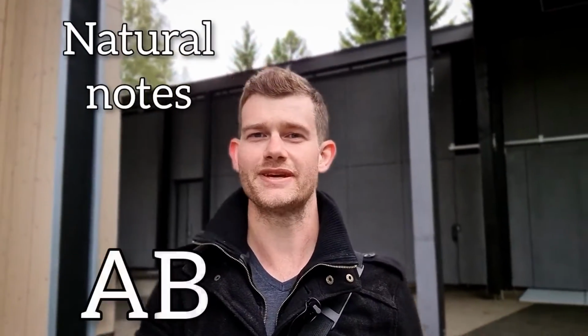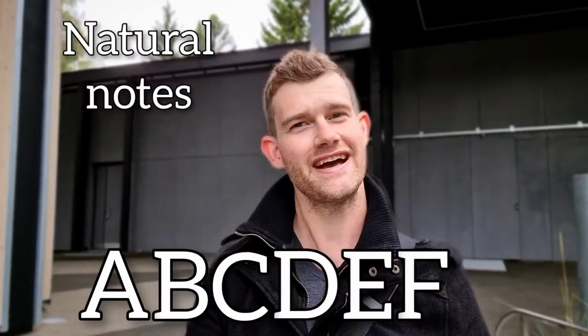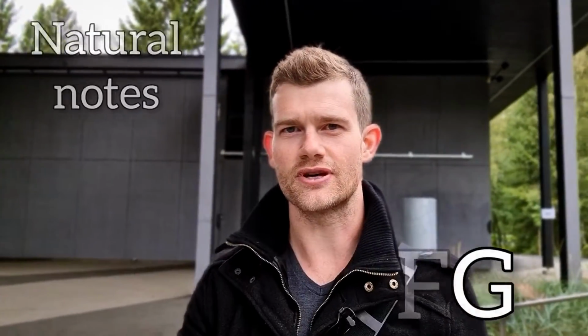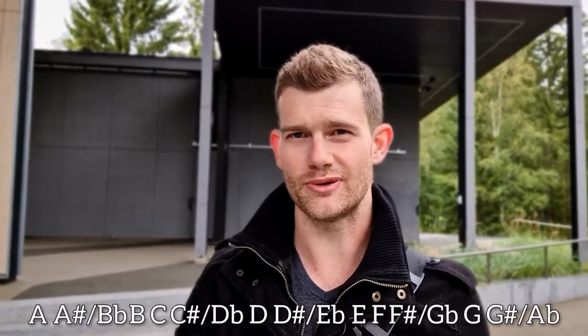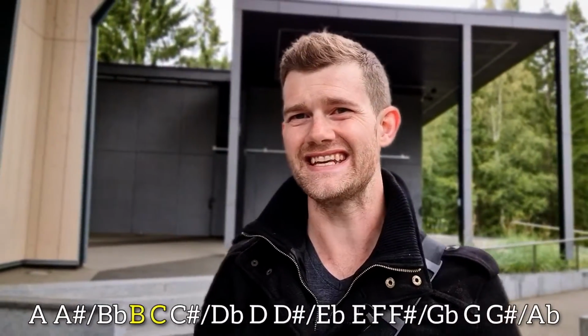7 of the notes are called natural notes. They are A, B, C, D, E, F, and G. And the other 5 notes are called sharp and flat notes. There's a sharp and a flat pair between all consecutive natural notes apart from B and C and E and F.